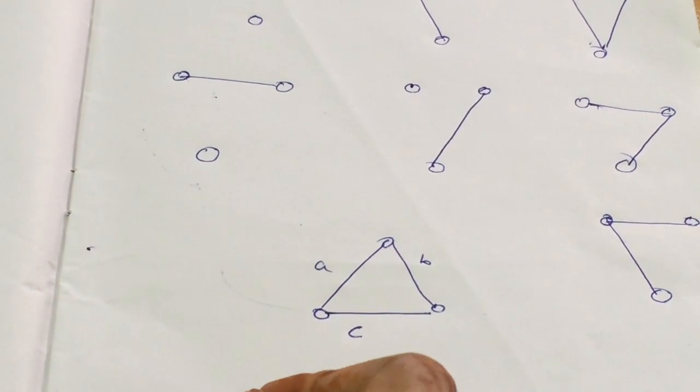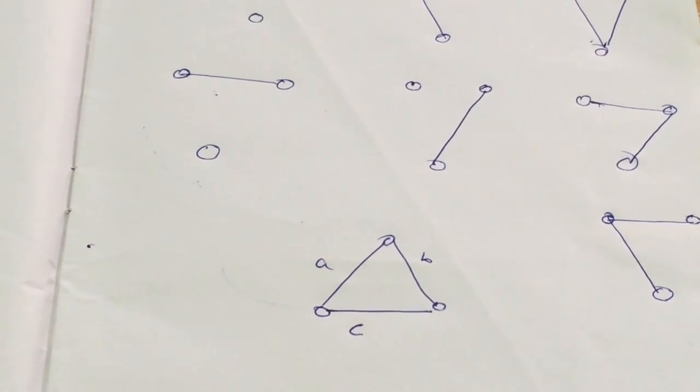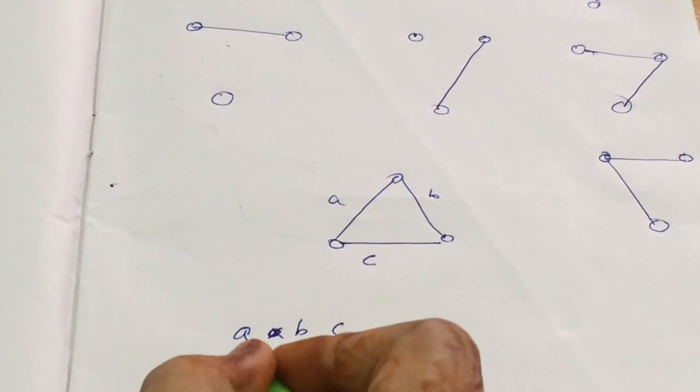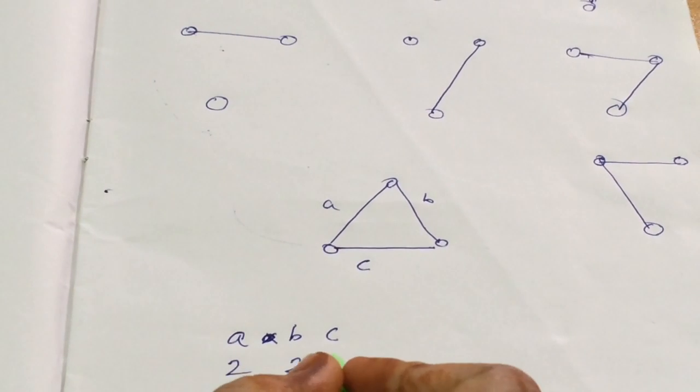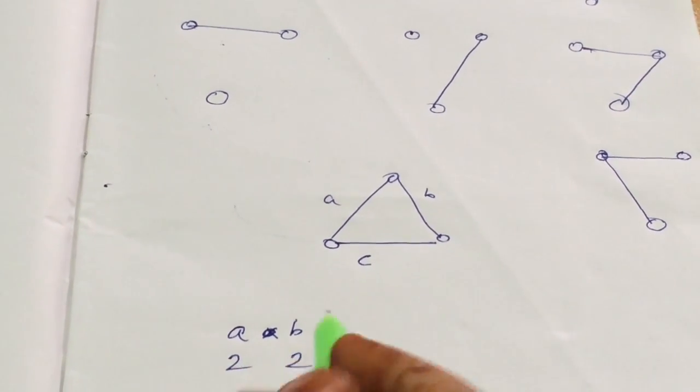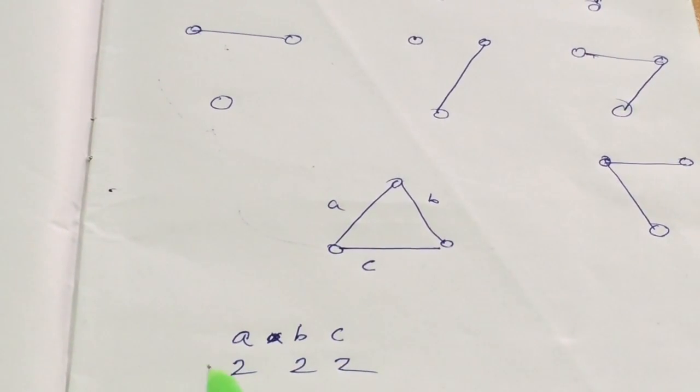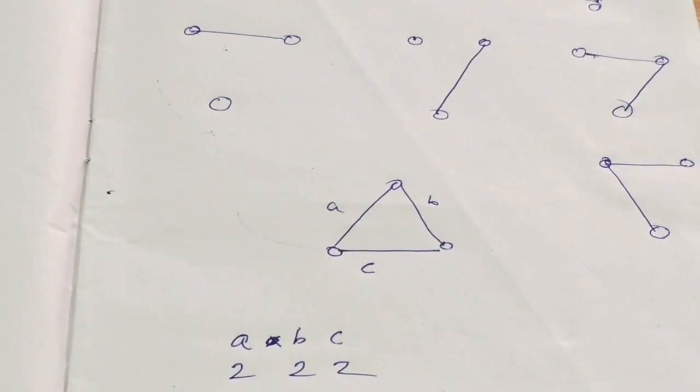A, B, C, and every edge has 2 possibilities. What are the 2 possibilities? Either present or not present.